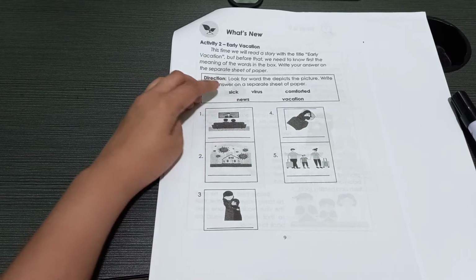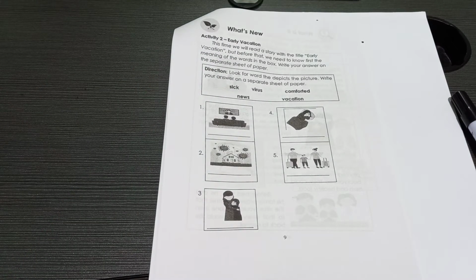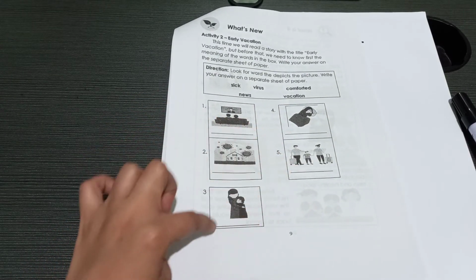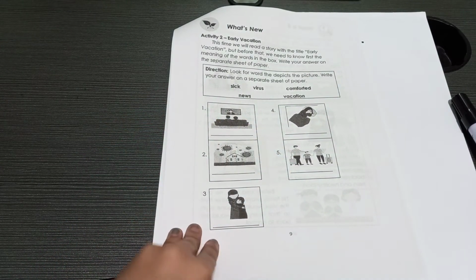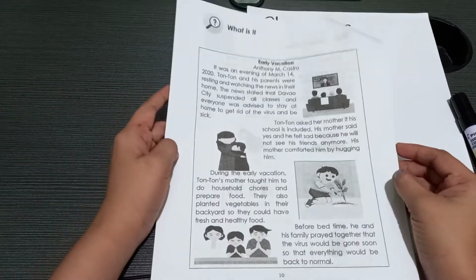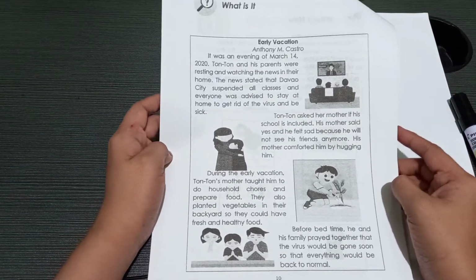Then the virus, comforted, news, vacation. So answer here on the blank. Next, what is it? So let me read to you the story. Listen carefully.